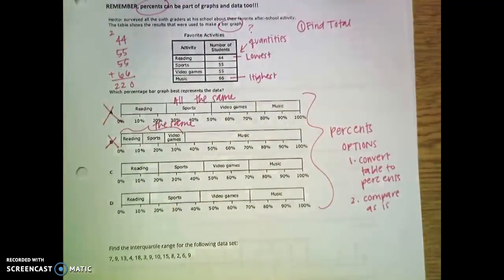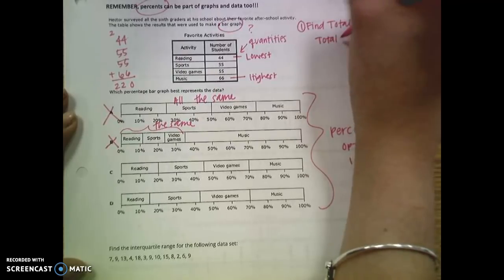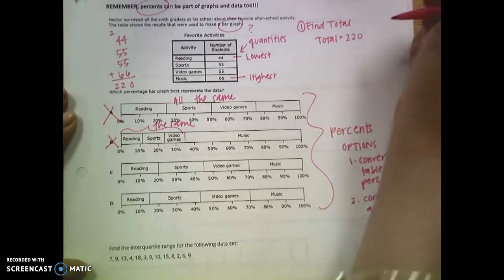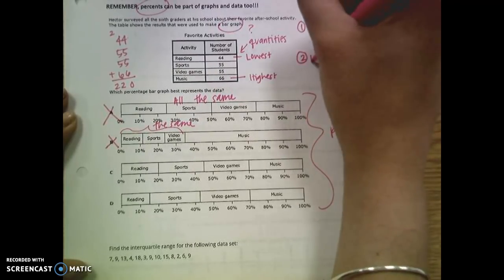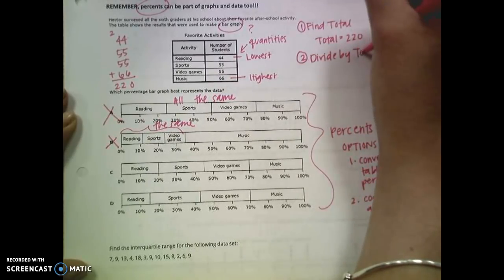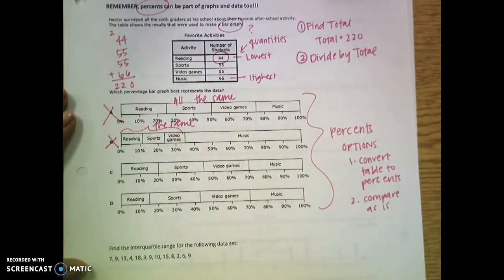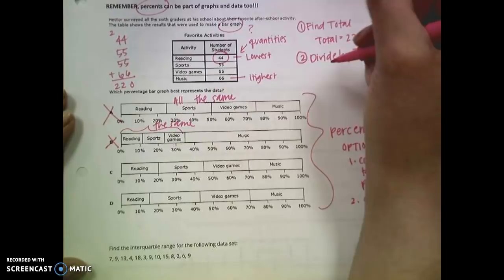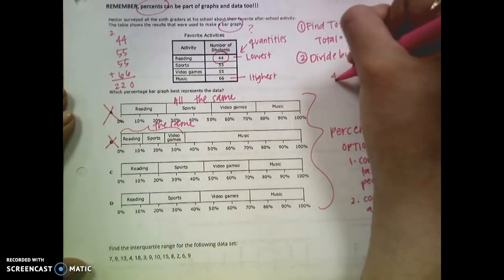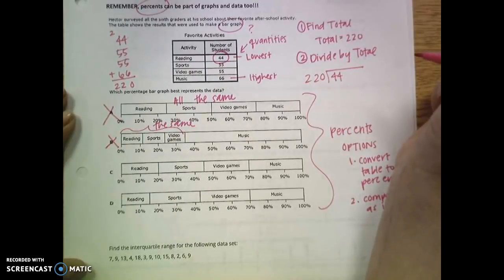So 220. So my total equals 220. Then I'm going to divide by the total. So I'm going to take this 44 from reading. 44 divided by 220.